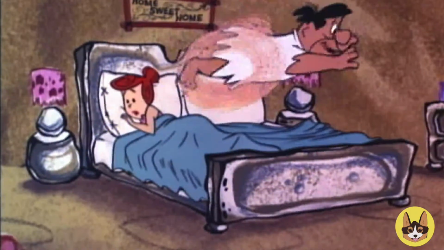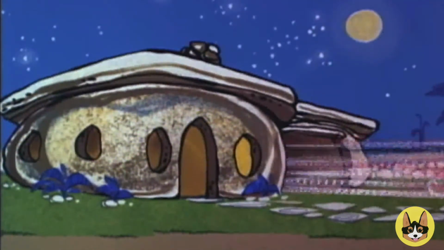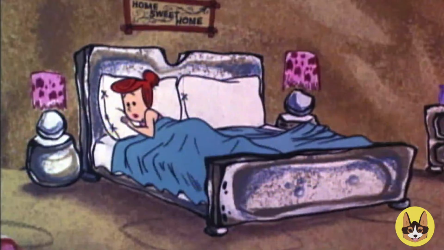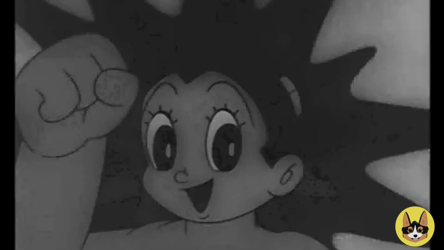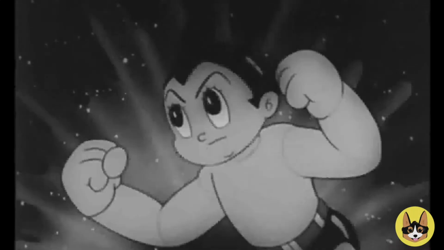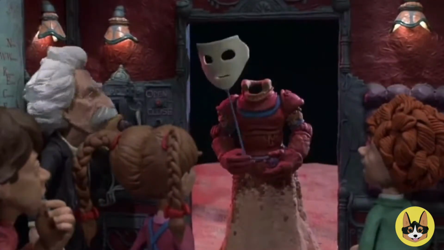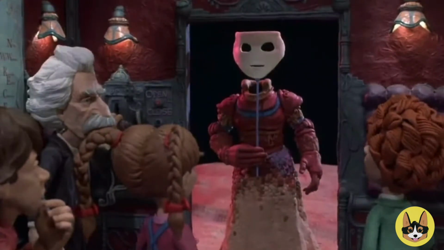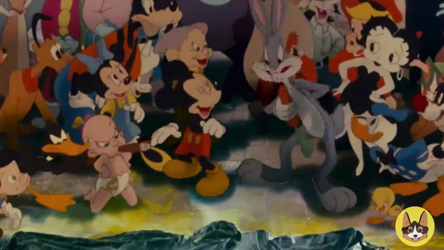1960, The Flintstones become the first animated series to air in a primetime slot. That means the show was seen as being made for the entire family and not just little kids. 1963, Astro Boy becomes Japan's first anime series. 1985, Will Vinton releases The Adventures of Mark Twain, which is the first feature-length claymation film.